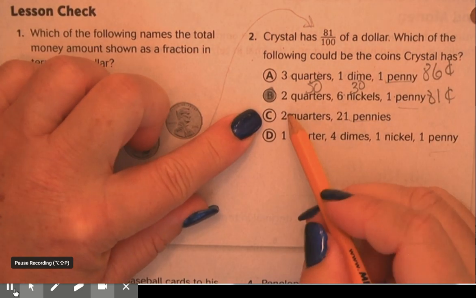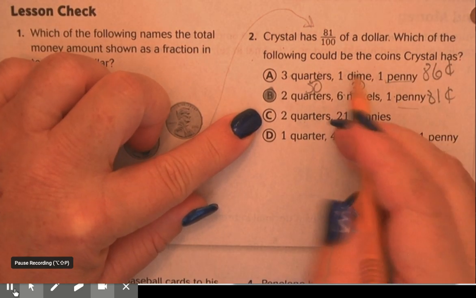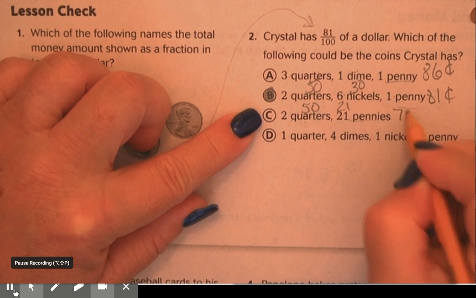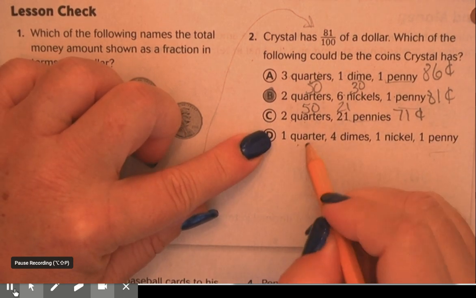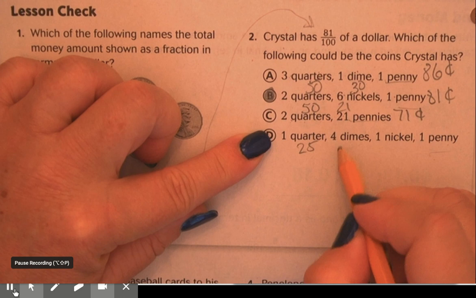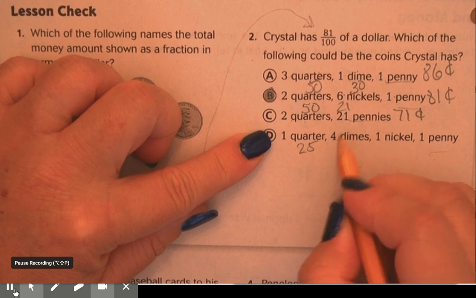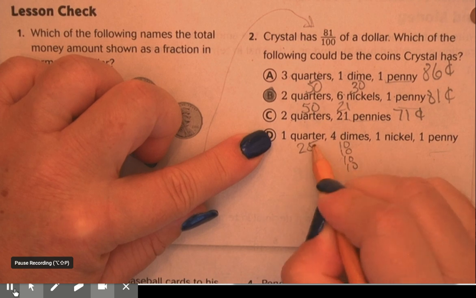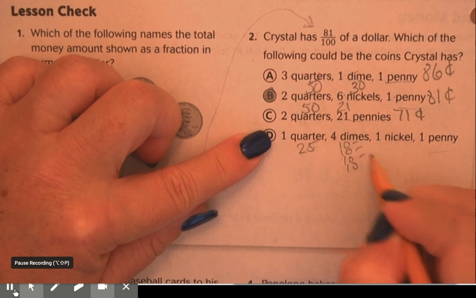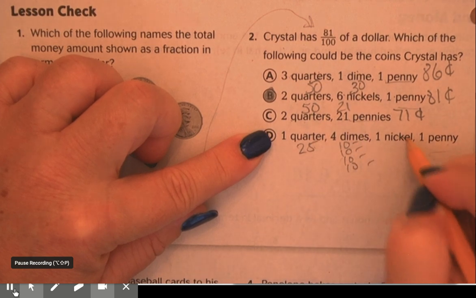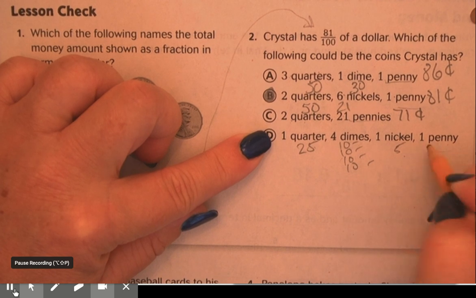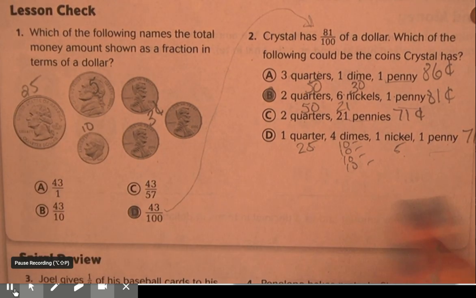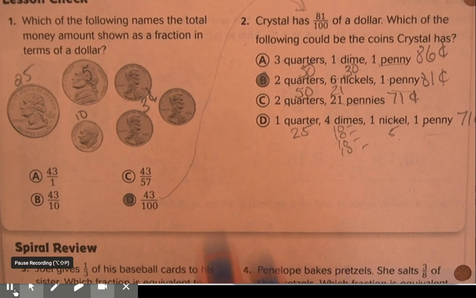Let's make sure there's not another correct answer. 2/4 again is 50 and 21 cents, so this is 71 cents. 1/4 is 25, and then we're going to have 4 dimes, so I have to count by 10 four times. 25, 35, 45, 55, 65 plus a nickel would be 71. They actually have two 71 cents here to throw you off. And so B is the correct answer.